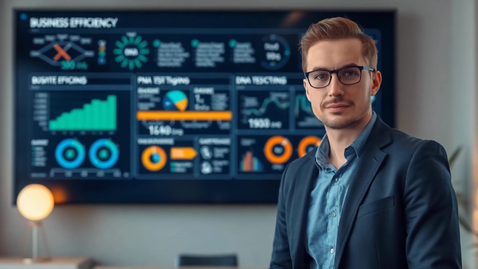This kind of automation can save DNA testing business owners hours every single week by taking care of the repetitive manual tasks that slow you down. And this is exactly why I keep telling people that DNA testing is not just about collecting samples. It's also about building a business that runs efficiently.